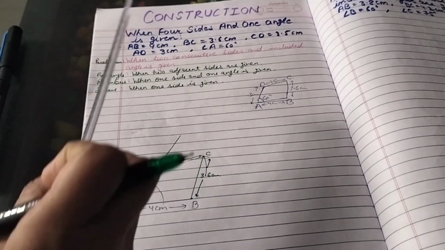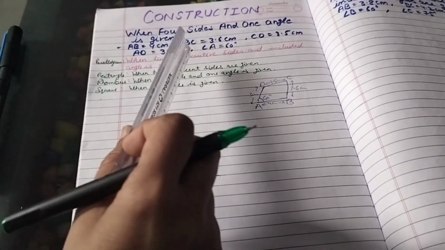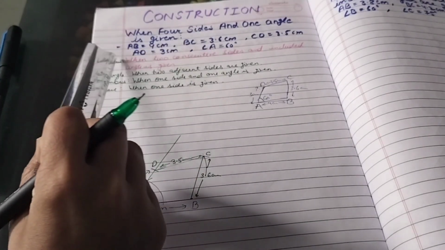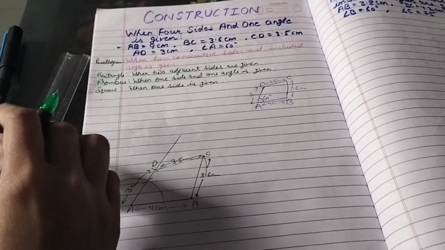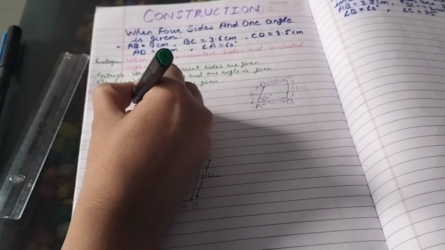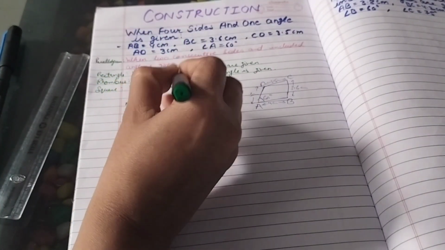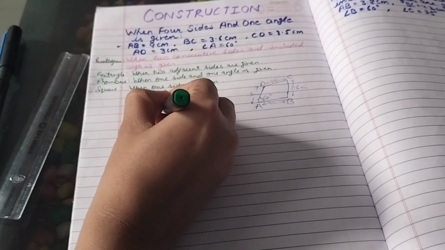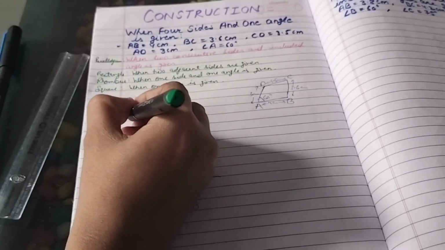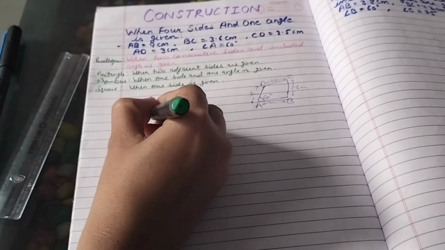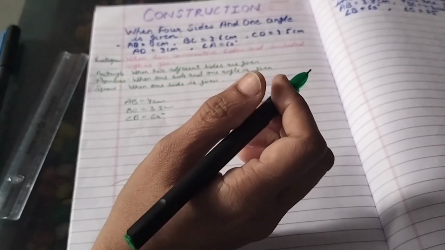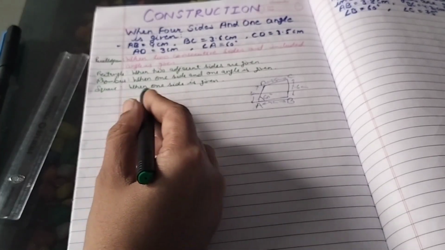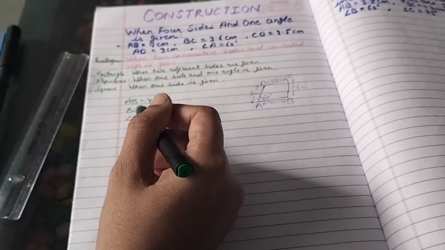Now see, if we have to construct a parallelogram in which 2 consecutive sides and the included angle are given. Suppose AB is given to you as 4 centimeter and BC is given as 3.5 centimeter, and angle B is given to us as 60 degree. So what we will be doing over here is that we know that in a parallelogram the opposite sides are equal.